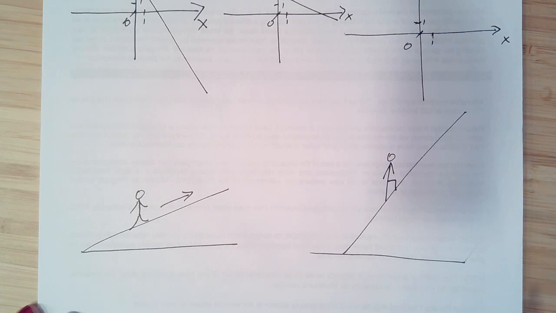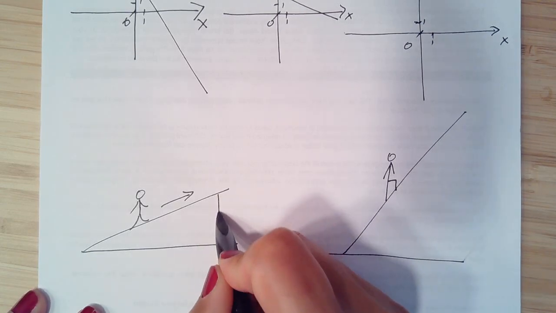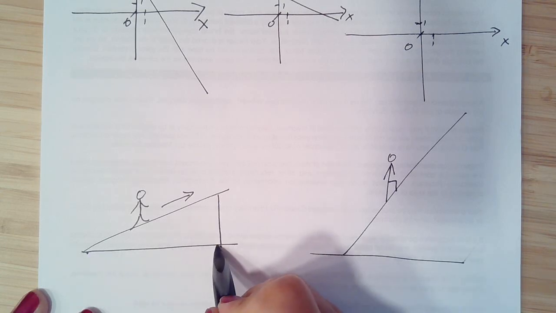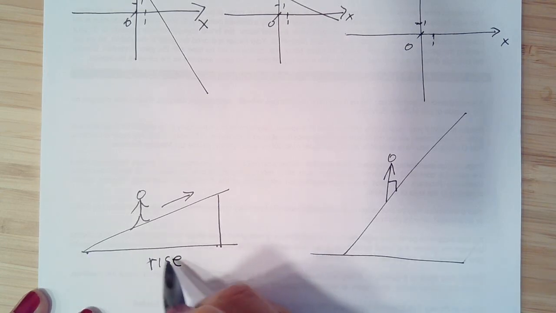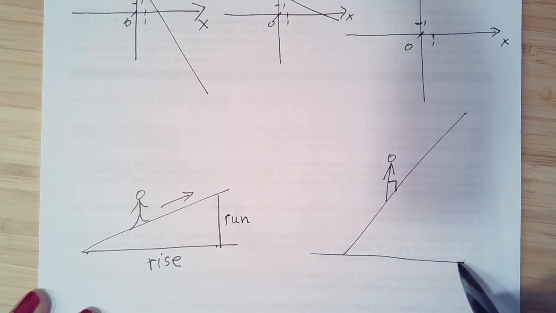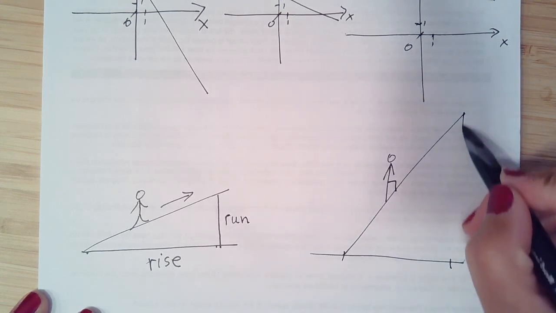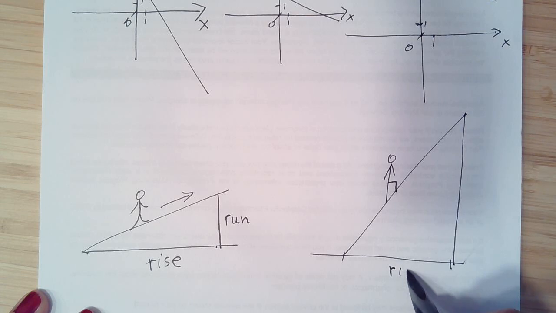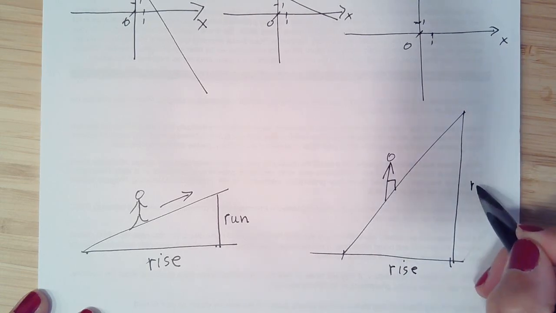We're going to use a concept called rise over run. If you go from here to here, this is the rise, and that's the run.